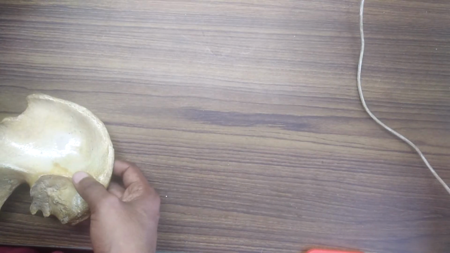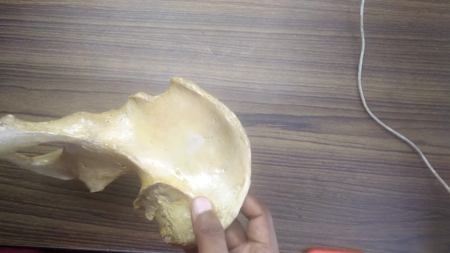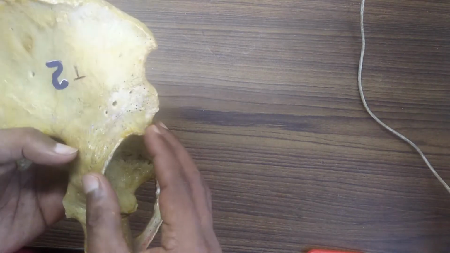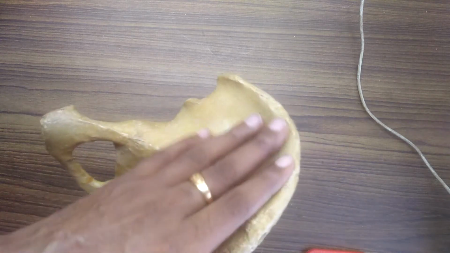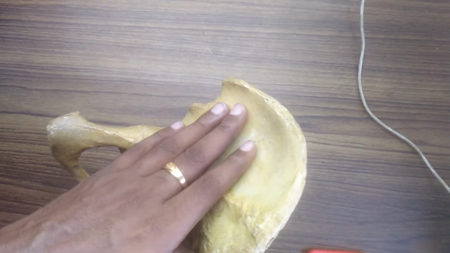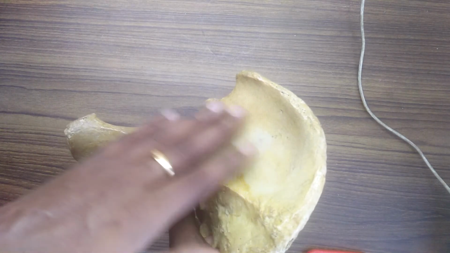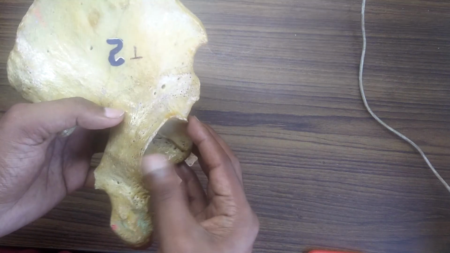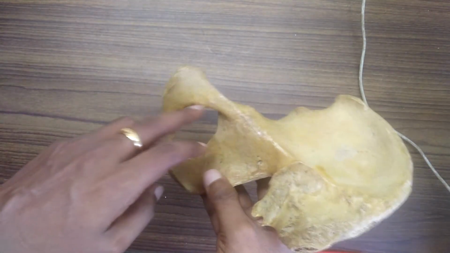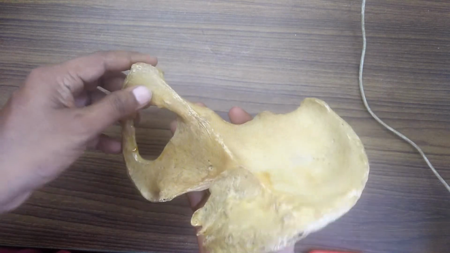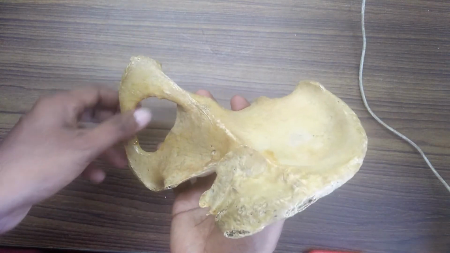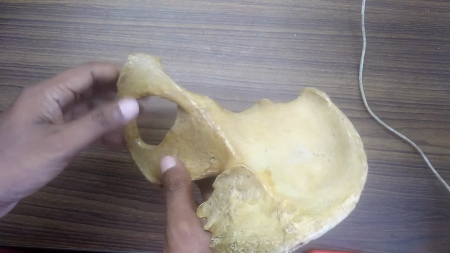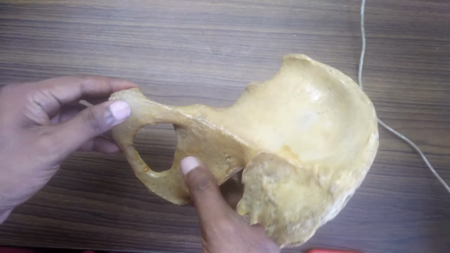Side determination: acetabulum is directed laterally. A flat expanded ilium forms the upper part of the bone, and that lies above the acetabulum. Obturator foramen lies below the acetabulum. So this is the obturator foramen and this is the acetabulum. So it lies below the acetabulum. And so this is the right side hip bone.